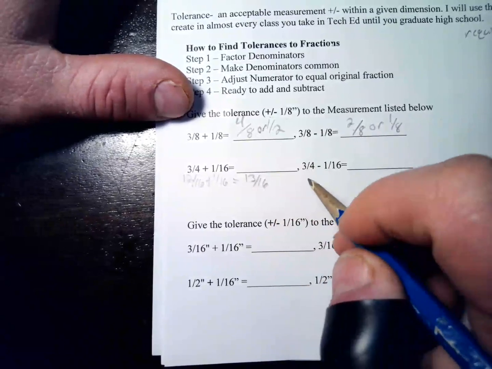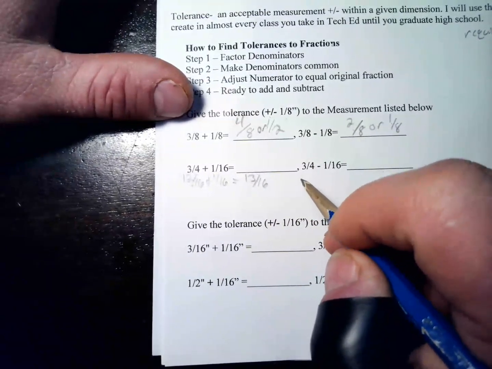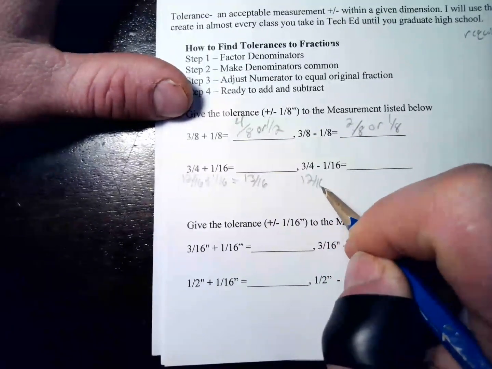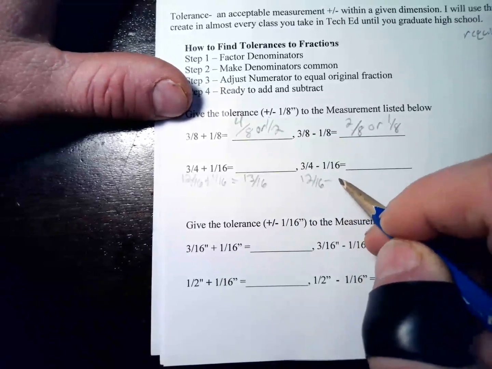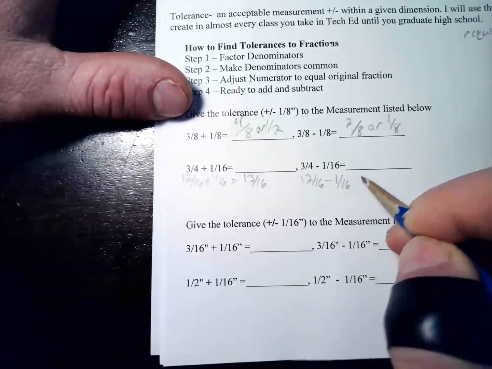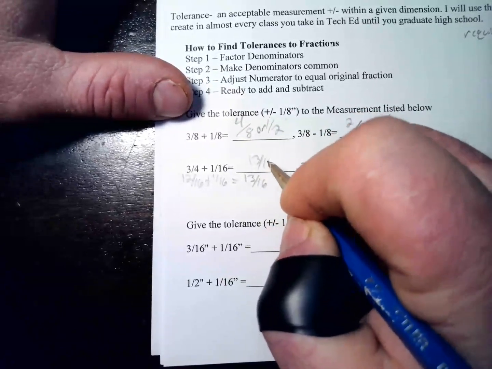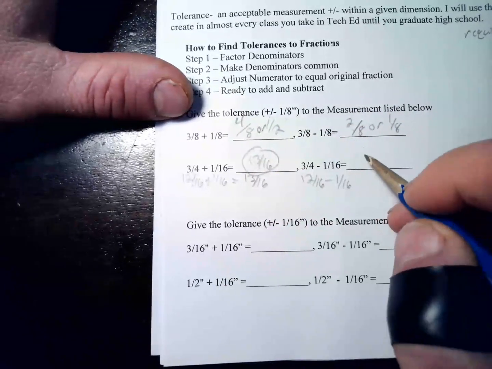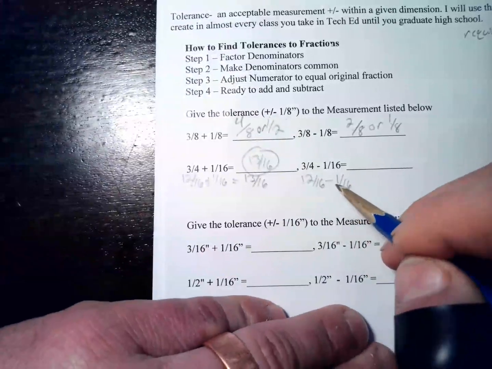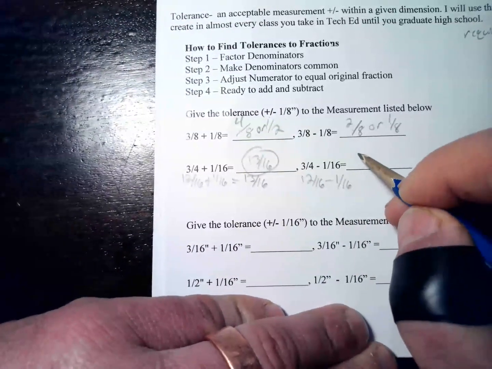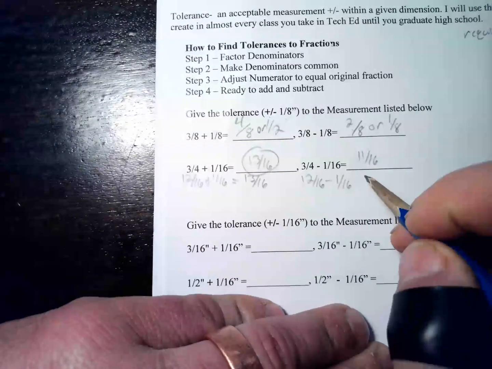Okay, that one's done. We're going to do 12/16 minus 1/16. So this should be 13/16, by the way. 12/16 minus 1/16 would be 11/16.